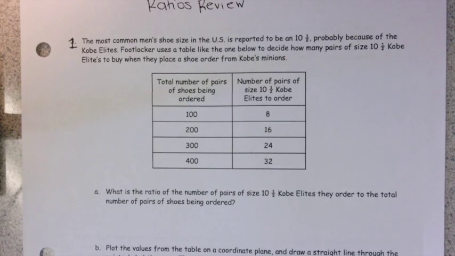Okay, ladies and gentlemen, we're going to continue with our ratios review. So we're going to work on this together. Tonight for homework, I want you to study this. I want you to read this. I want you to copy it. In your math journals, you can even write ratio review and copy everything you see. Not necessarily the questions, but you could also copy down the tables.